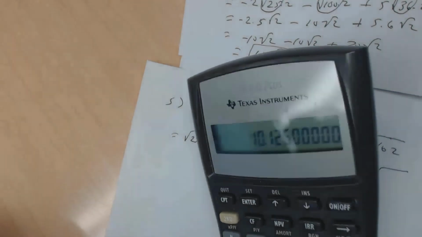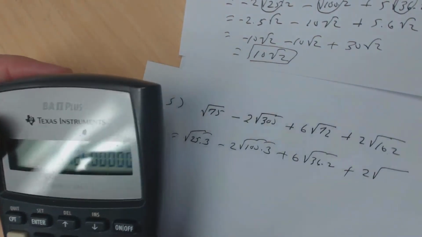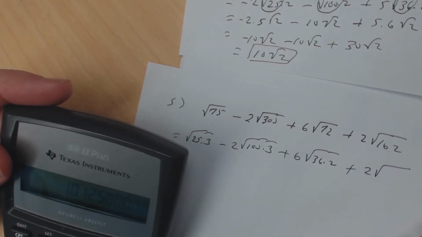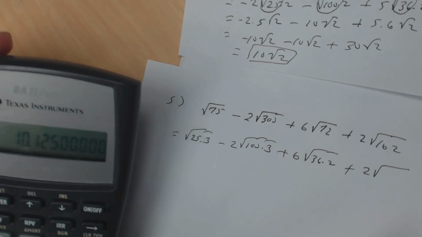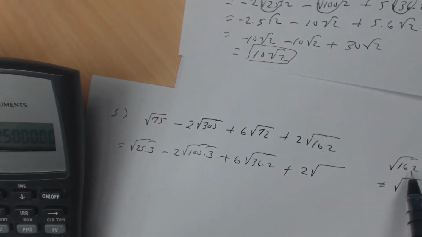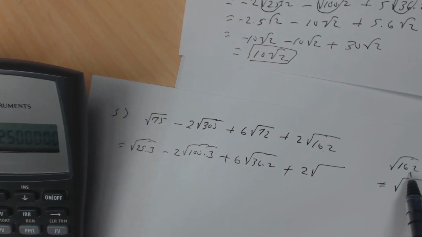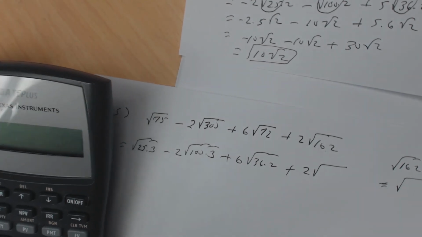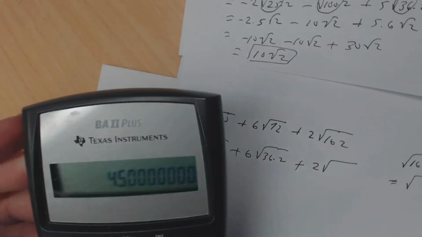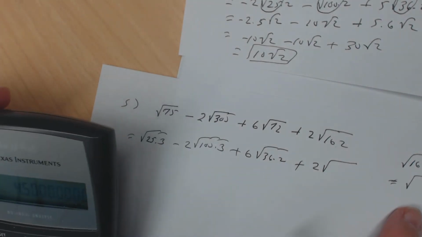So 16 will not go into 162. I get a decimal. So the next perfect square would be 25, but 25 won't go into this. We can tell 25 won't go into this because the last 2 digits are not divisible by 25. 36, let's try 36. 162 divided by 36. Again, that's a decimal. Keep going.